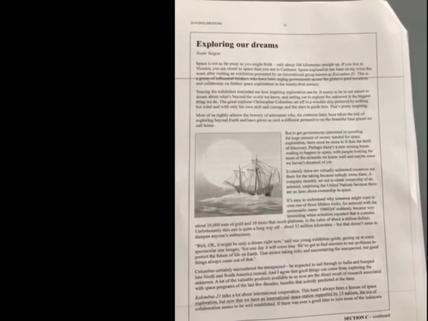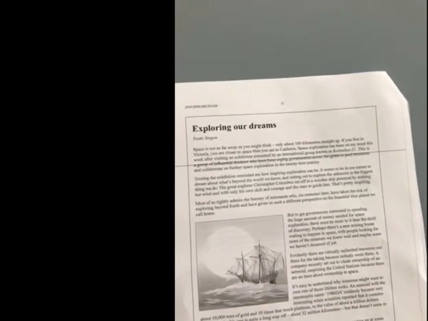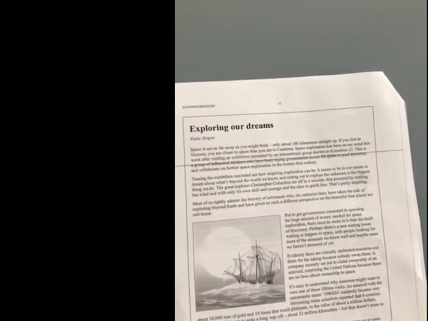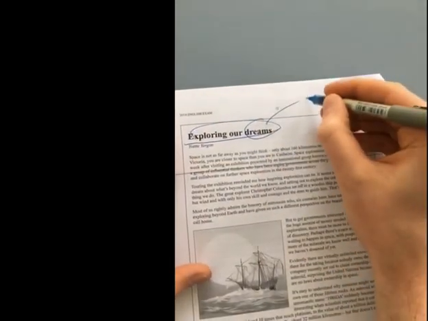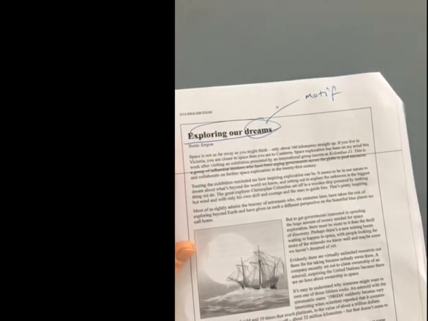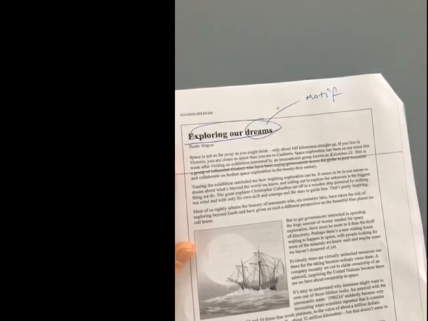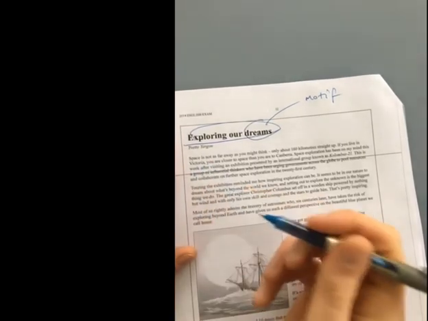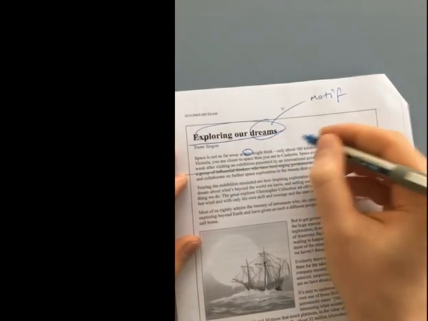Alrighty, so copy me. Let's do it. So space. Well, exploring our dreams. So we're guessing that's maybe a motif. Vet Jurgens. Just copy me, yeah? With your highlighter, let's go. So, space. We ready? Space is not as far away as you might think.